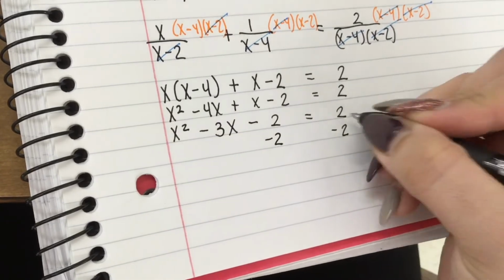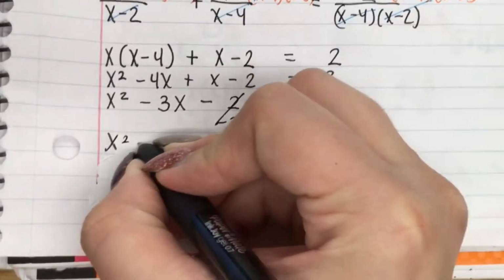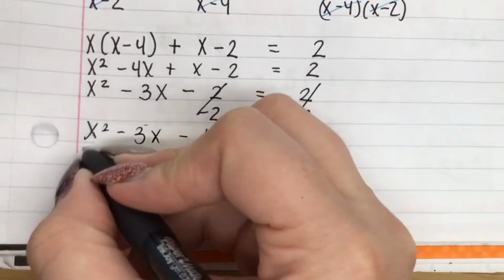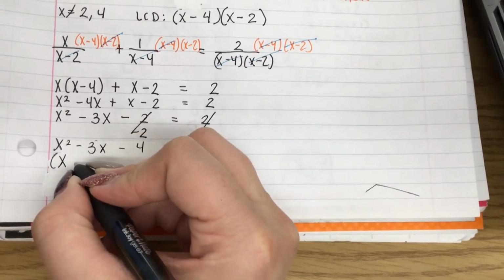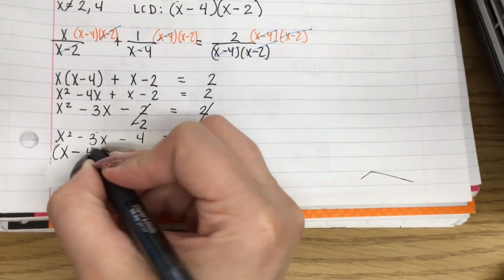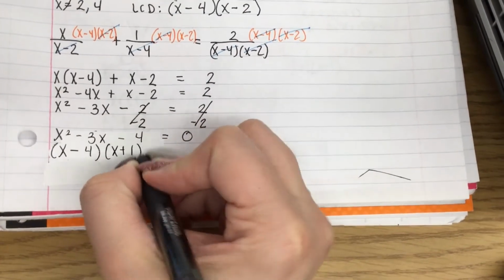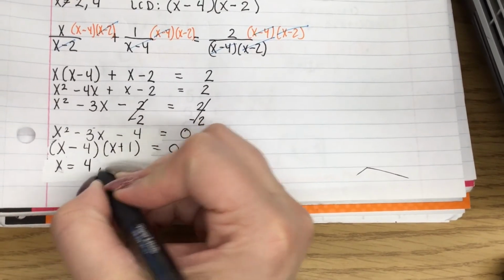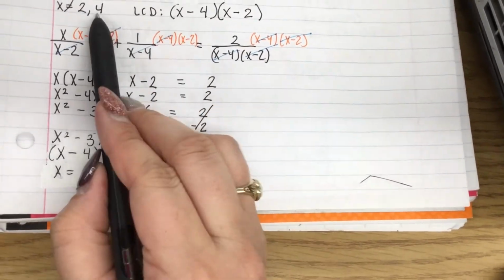From here, you get x squared minus 3x minus 4, which you can factor. When you factor this, it factors into two numbers that multiply together to give you negative 4, but add together to give you negative 3. So x minus 4 and x plus 1. When you set these both equal to 0, you get positive 4 and negative 1.